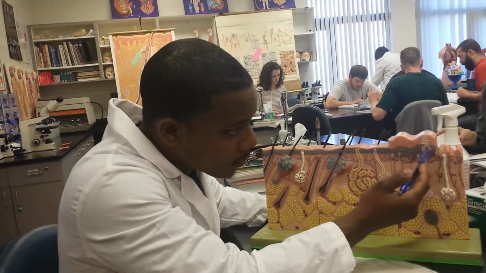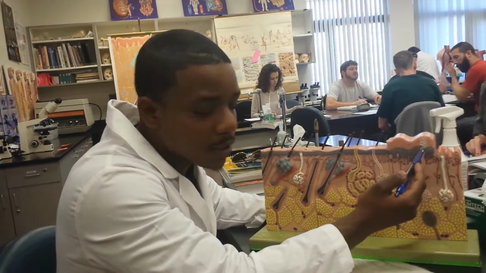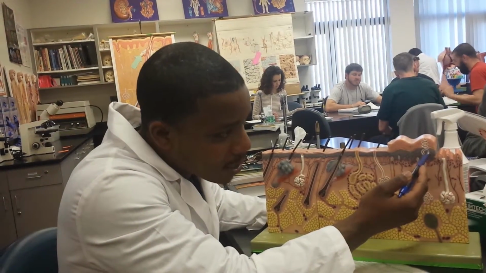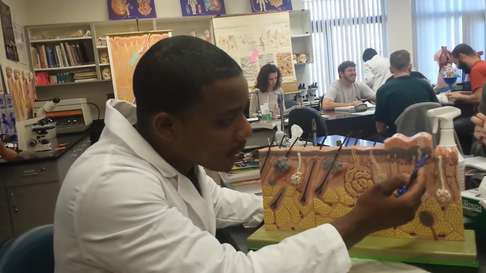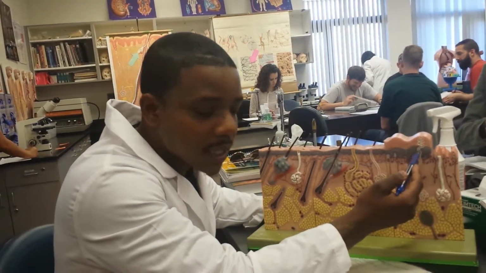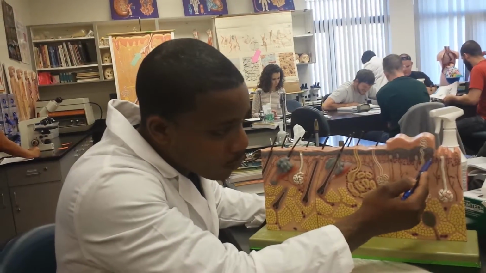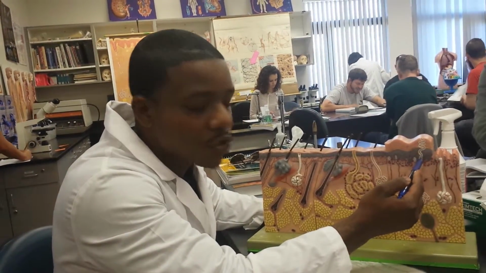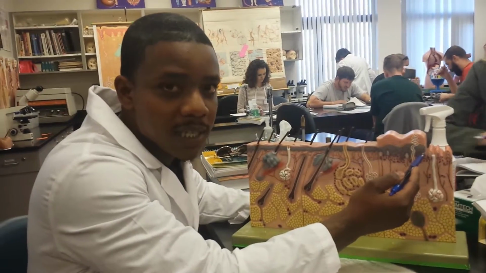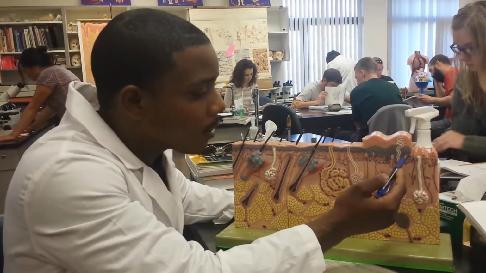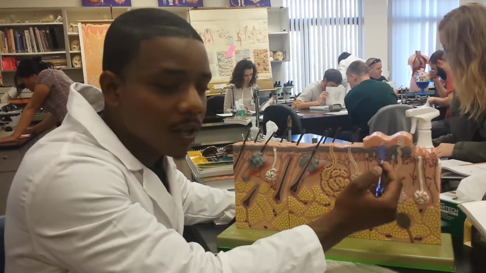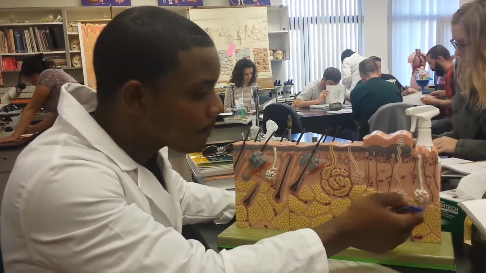Deep to that, we'd be looking at the stratum granulosum. It consists of probably 5 to 7 layers of cells. Deep to that, we'd be looking at the stratum spinosum, and then most inferior, which is about one row of cells, would be the stratum basale, or the stratum germinativum. As the name implies, that's the most actively mitotic cell layer within all the stratum layers of the epidermis.